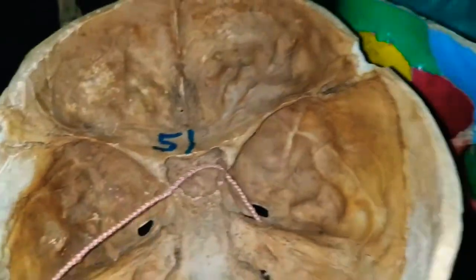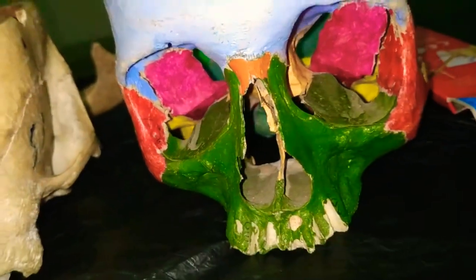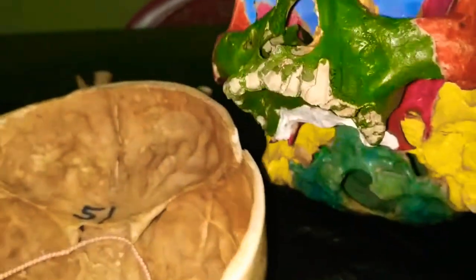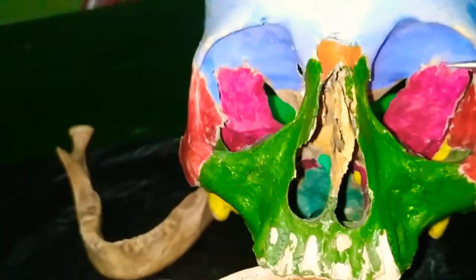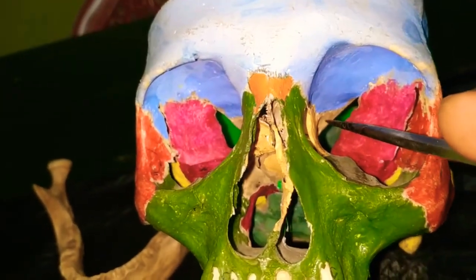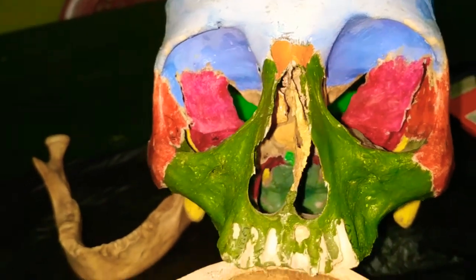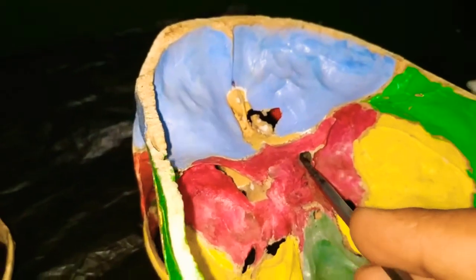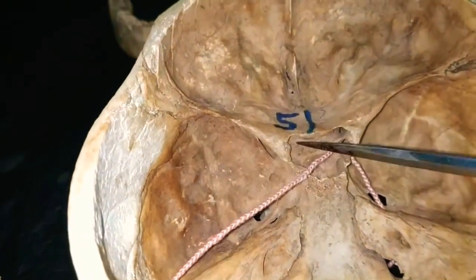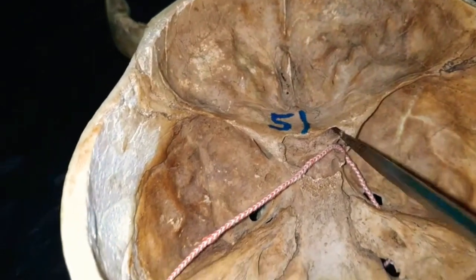these lesser wings are contributing to form the posterior part of the roof of the orbit. Let me show you clearly. Yes, here we can identify the orbital plate of frontal bone, and the posterior part is contributed by the lesser wings of sphenoid bone. The lesser wings of sphenoid bone are also contributing to form the optic canal, which is passing optic nerves. So on either side of the sulcus chiasmaticus, we can identify this optic canal.